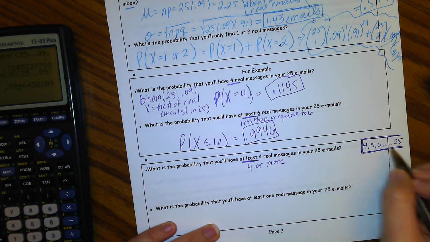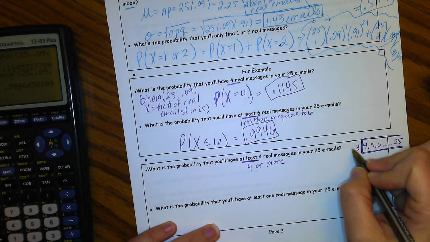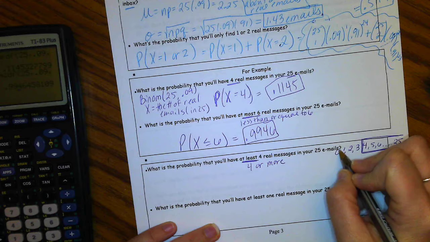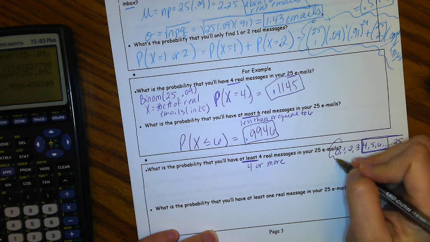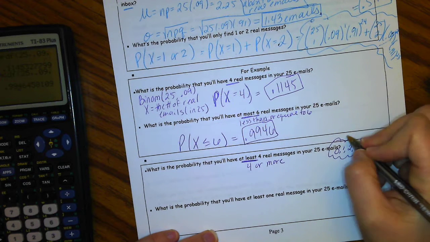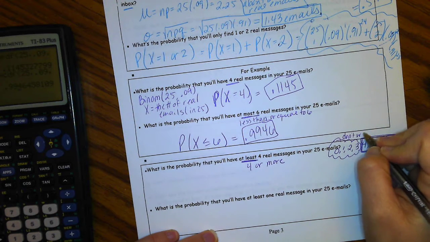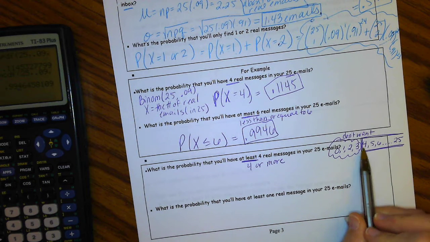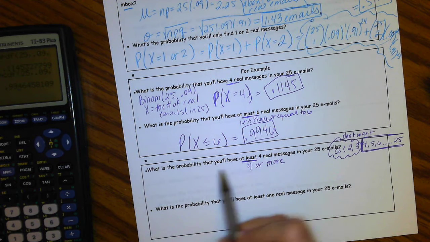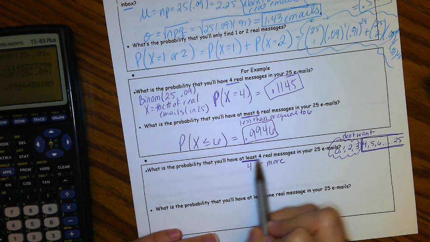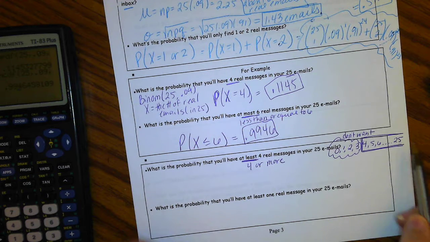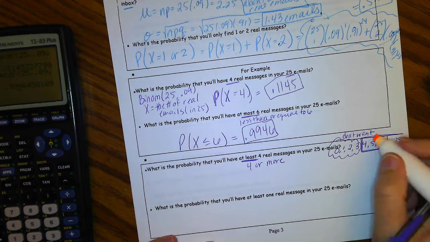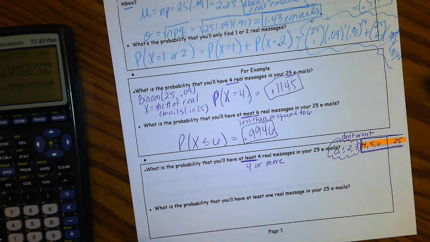What are we not trying to find? This is what we don't want. We don't want there to only be 0, 1, 2, or 3. Those would not be considered what I'm looking for. I'm trying to find the probability of at least 4 or more. So this is what I'm actually trying to find the probability of, but I don't have a button or an easy way of calculating that.